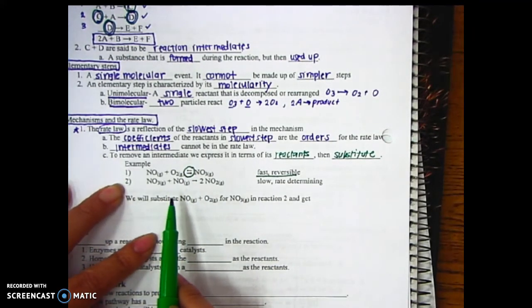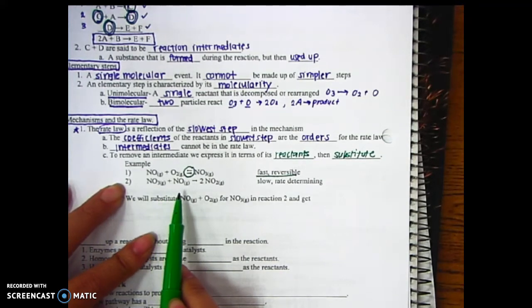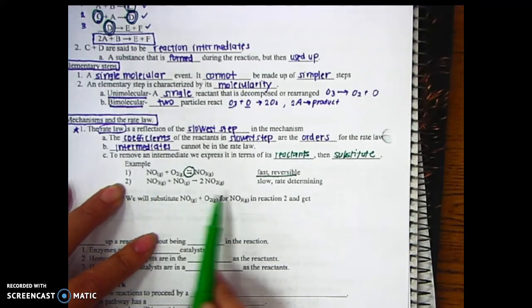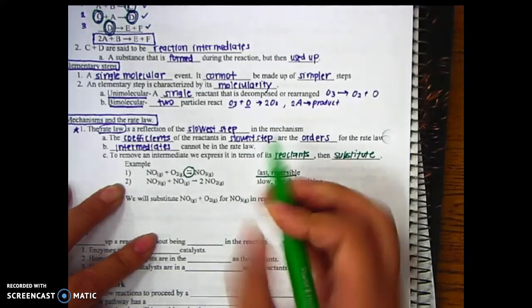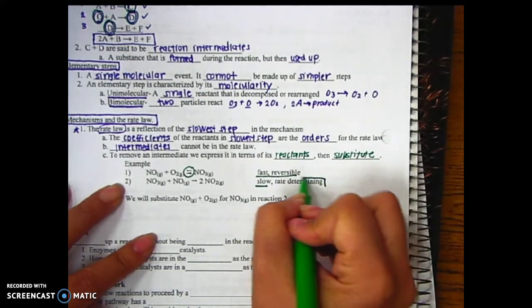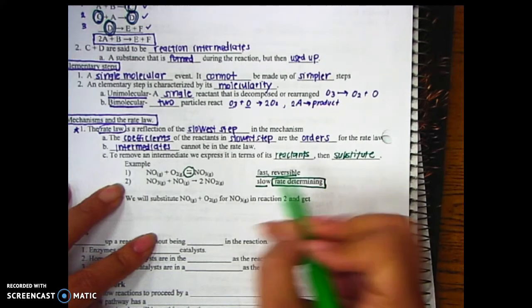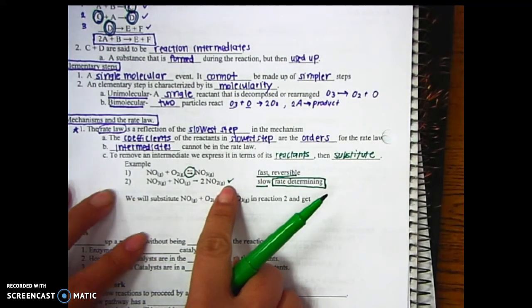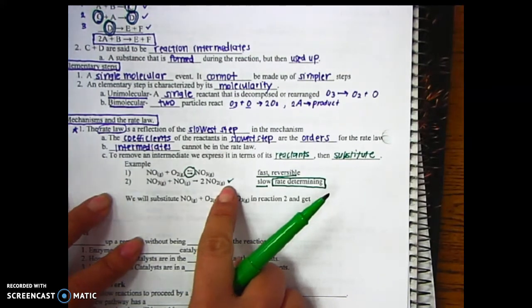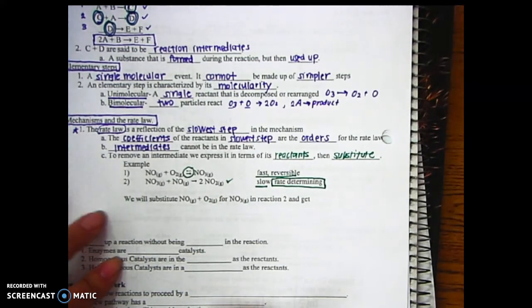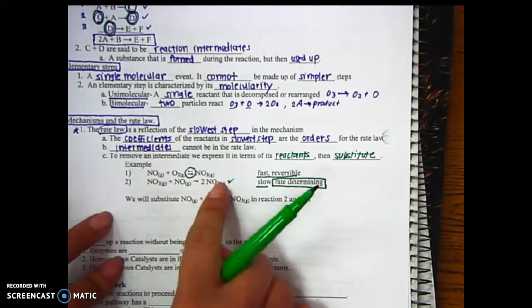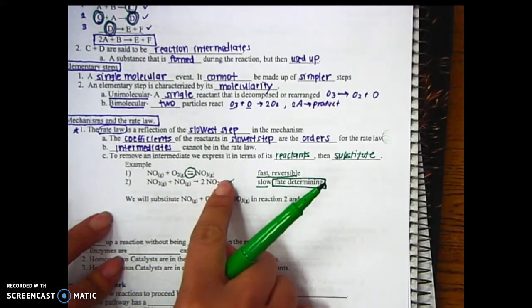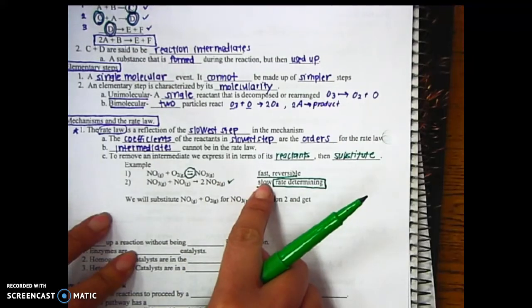The second elementary step is a slow, rate determining step, meaning this is the reaction that is going to determine how fast the overall reaction is going to happen. And we know that we're going to be taking this reaction right over here and turning it into our rate law because it's a slow step.